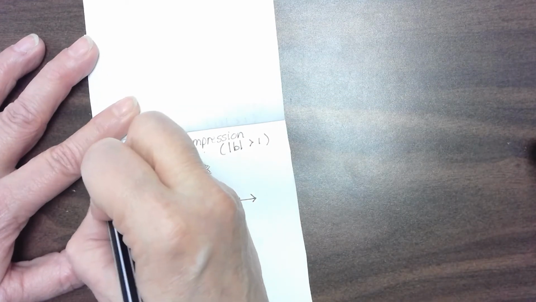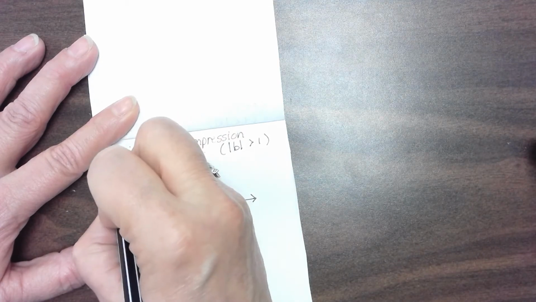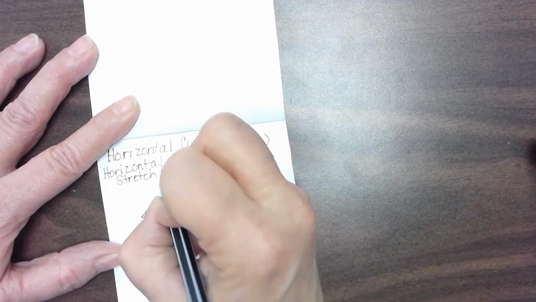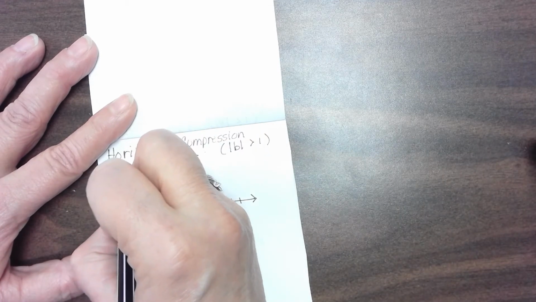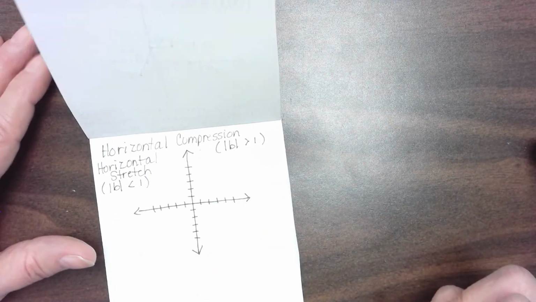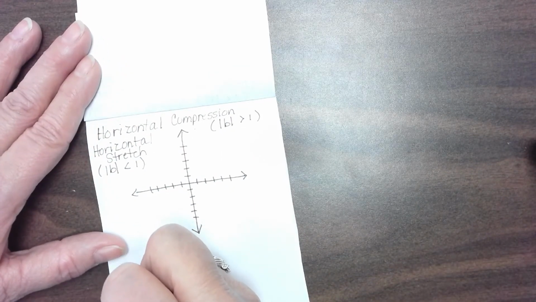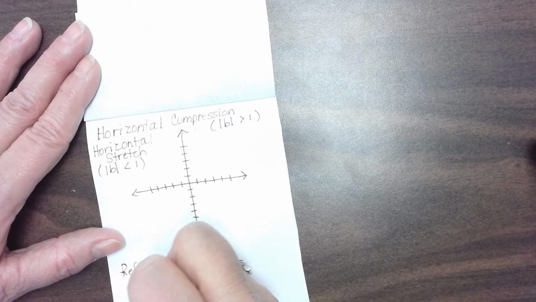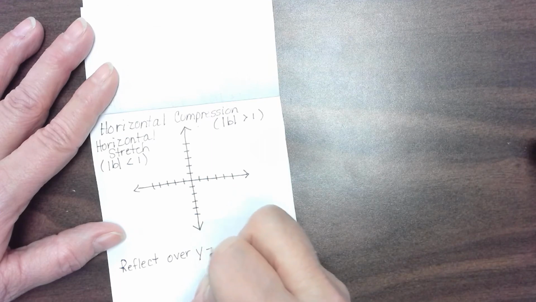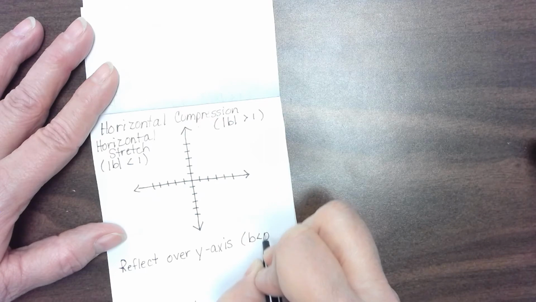It's going to be a horizontal stretch when the absolute value of B is less than 1. And I'm just going to write it down here: we're going to reflect over the y-axis if B is less than 0.